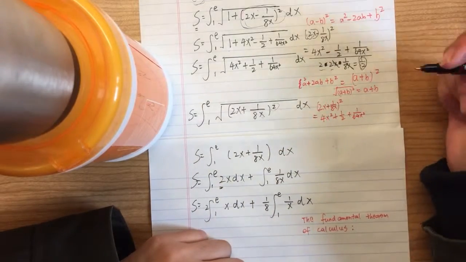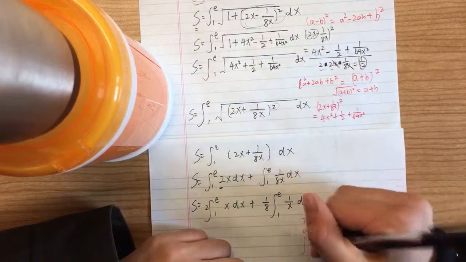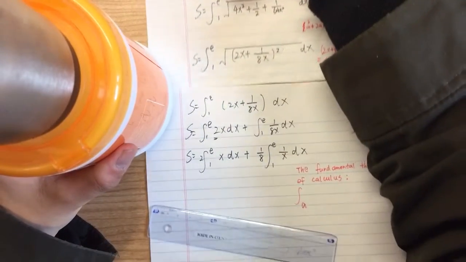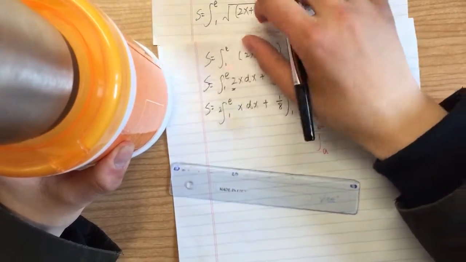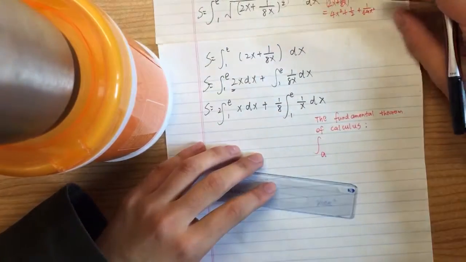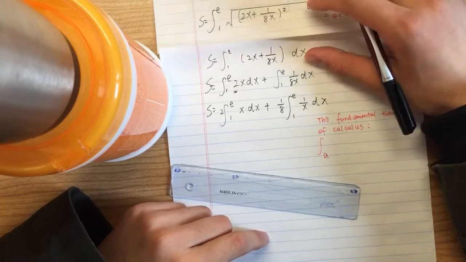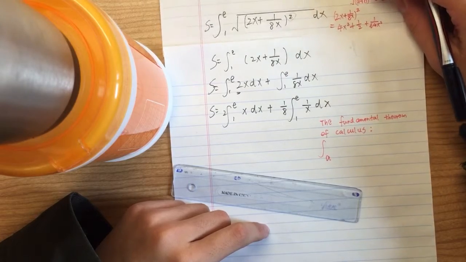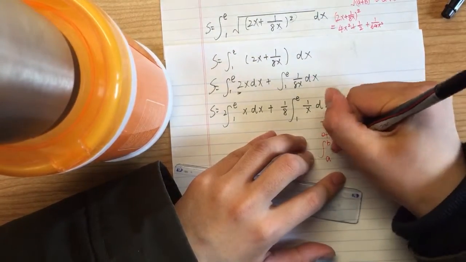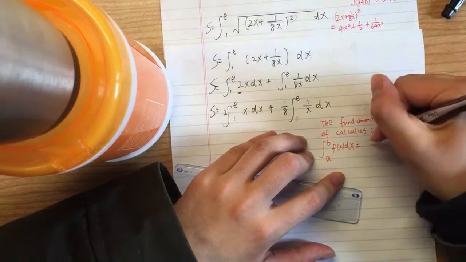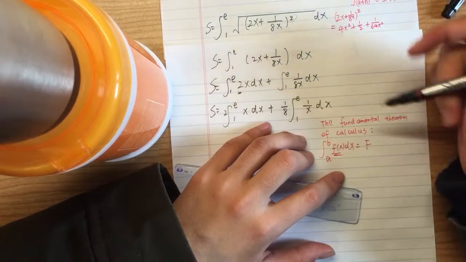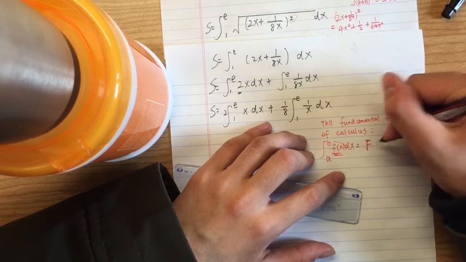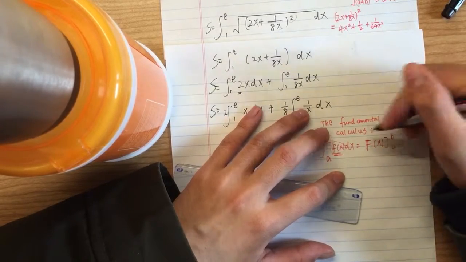Part 2 gives us that the integral from a to b of f(x) dx equals the antiderivative of f(x), which we call big F(x), with the upper limit and the lower limit.